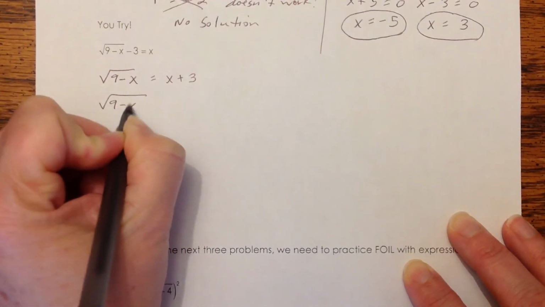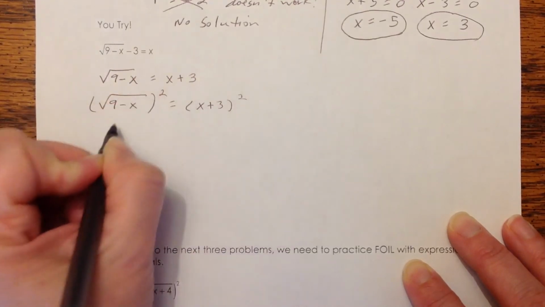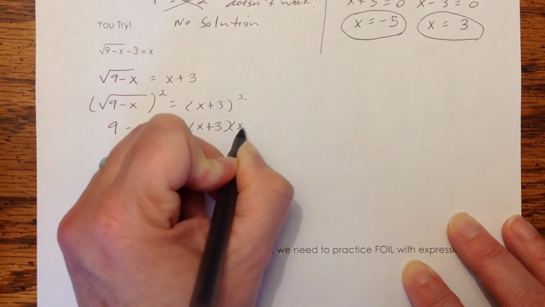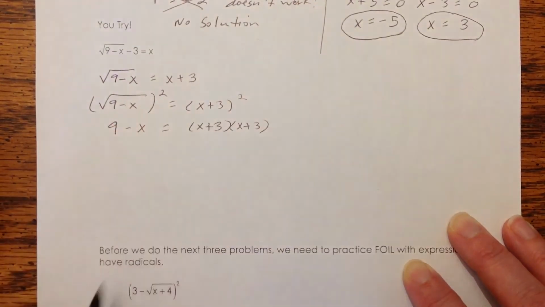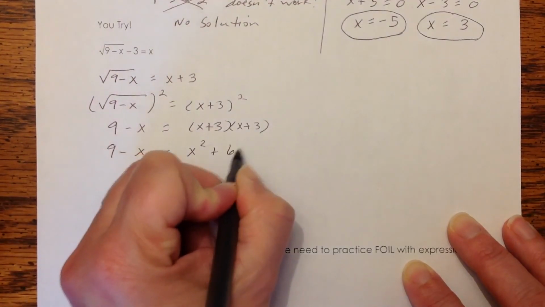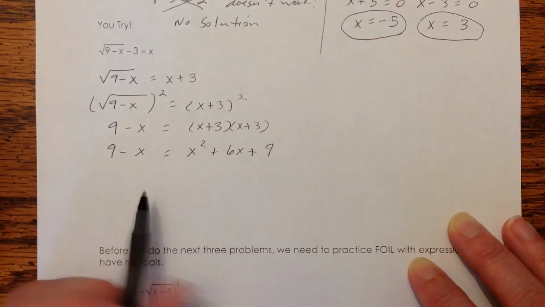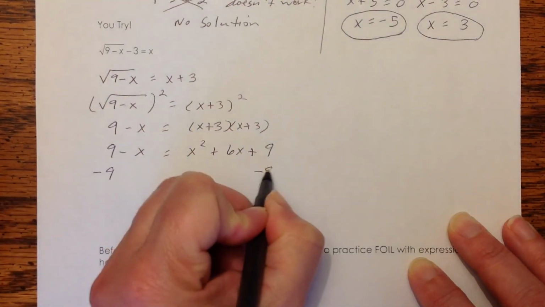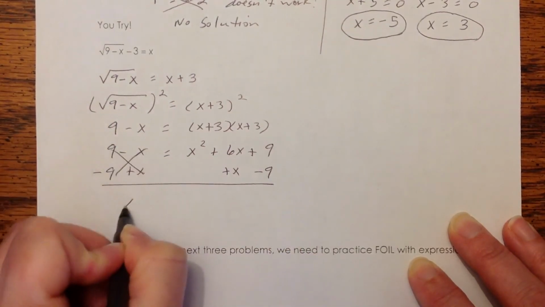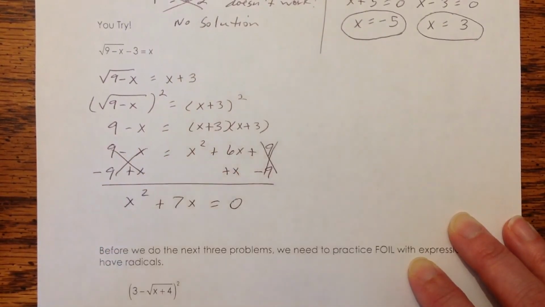You're then going to square both sides. So this becomes 9 minus x. This you're going to write twice to FOIL because it's a binomial. So you get 9 minus x equals x squared plus 6x plus 9. It's quadratic because of the power of 2, so you want to set it equal to 0. So I get x squared plus 7x equals 0.